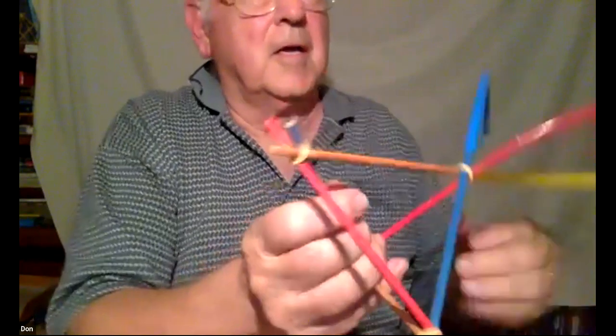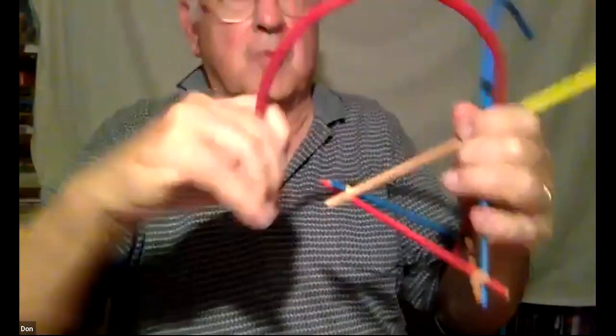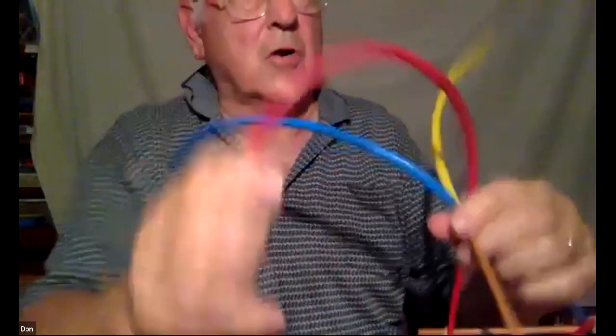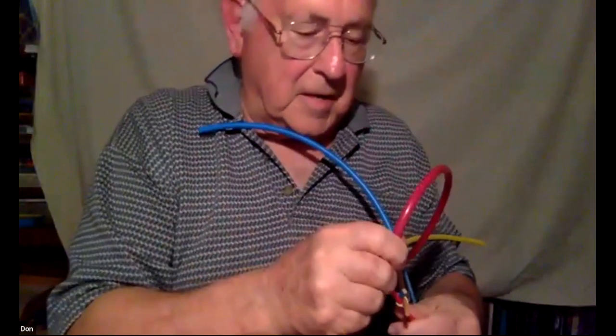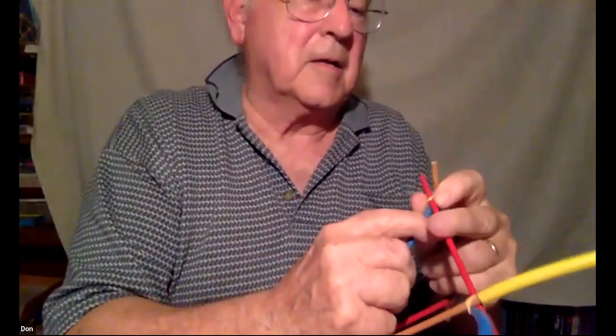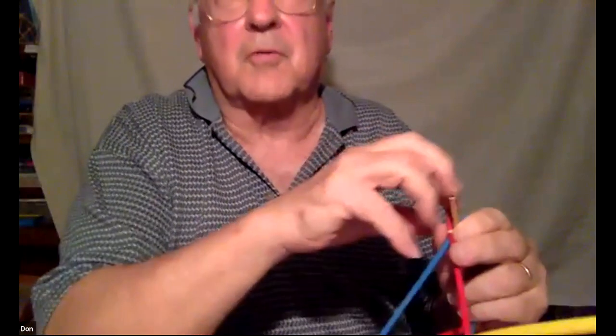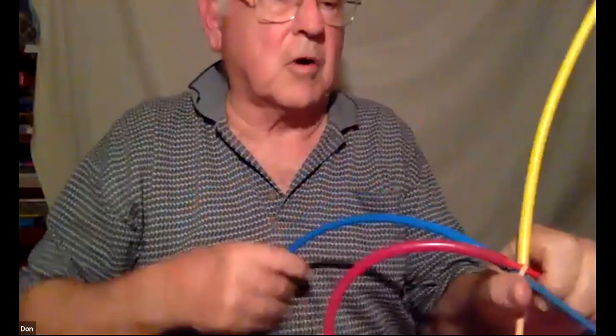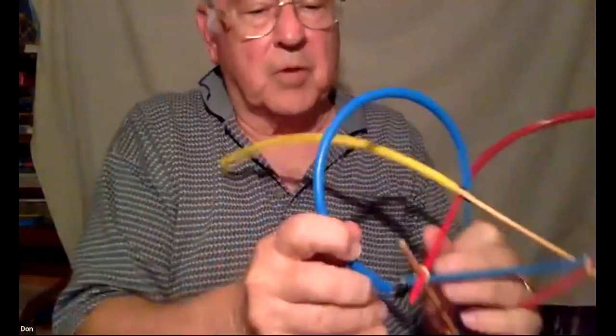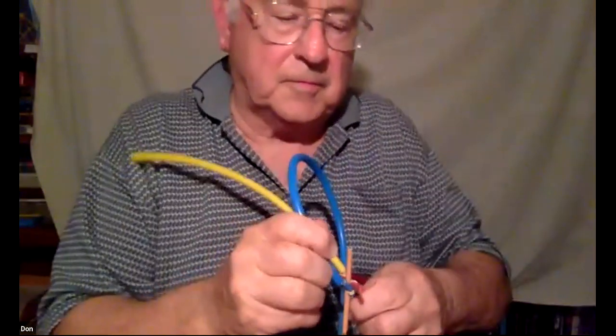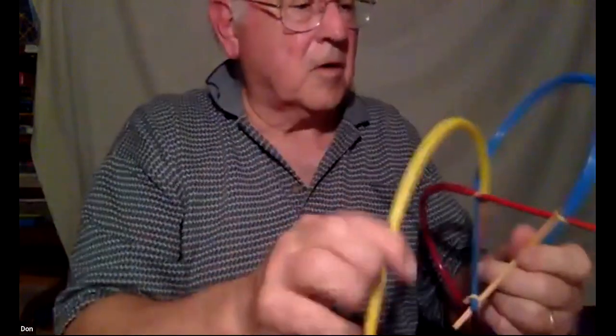Okay, there we go. So we're taking this red one. We're gonna cross over the blue one and connect it. There's a lot of force in that. It keeps busting apart. And you might want to put a whole bunch of rubber bands if it gets too squirrely. So we do the same thing with blue, crossing over yellow, and yellow crossing over red. Whoop, came apart.